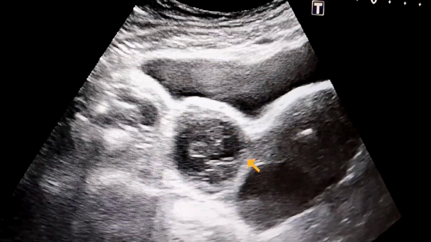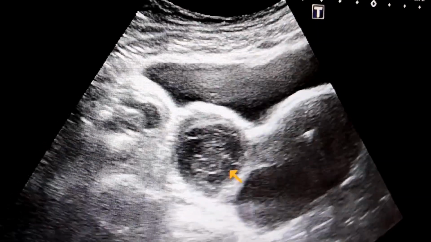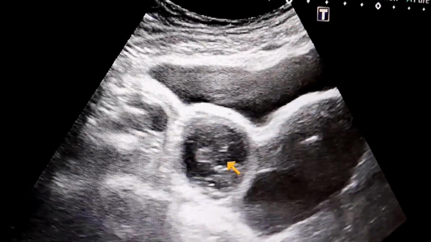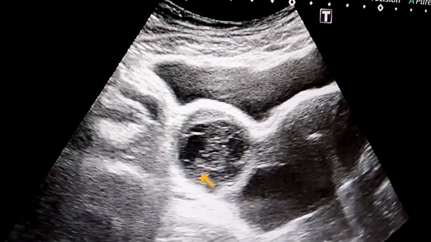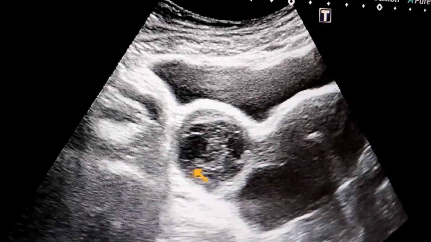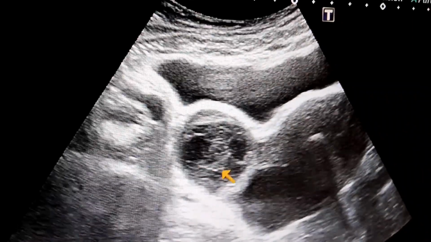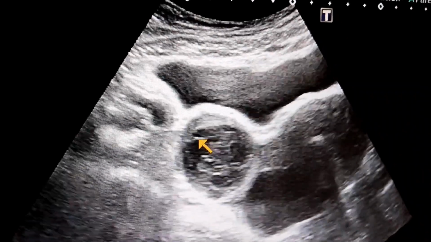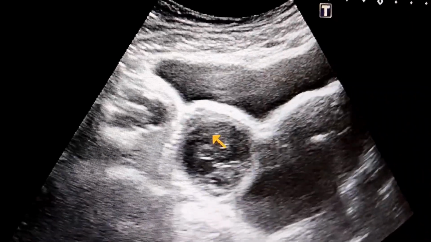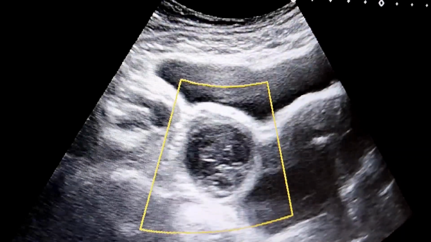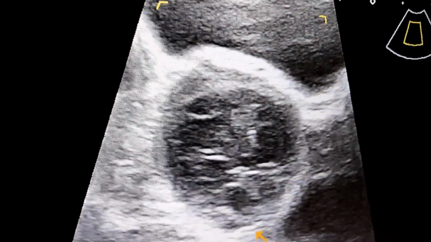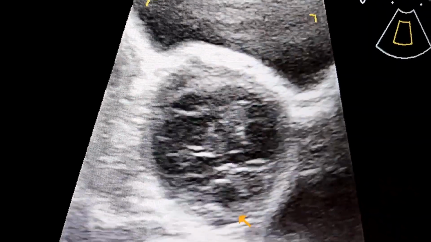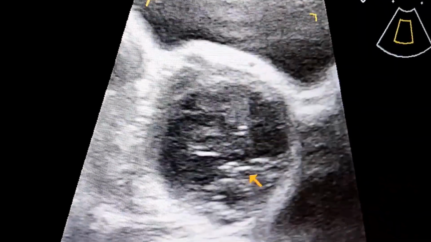So I'm going to show you in the real images and the real ultrasound. Here we can appreciate this linear dot line. I'm going to zoom it. So now we can have better visualization of this cystic lesion.